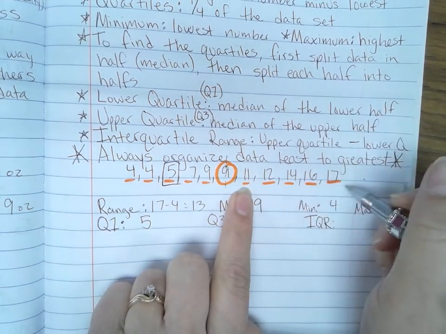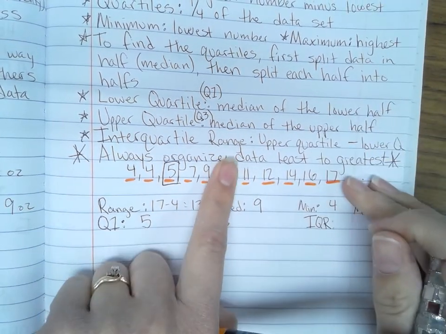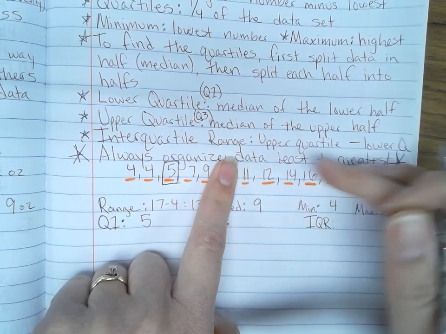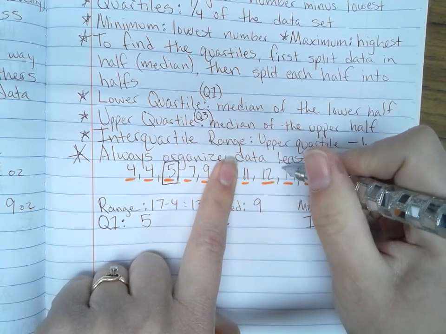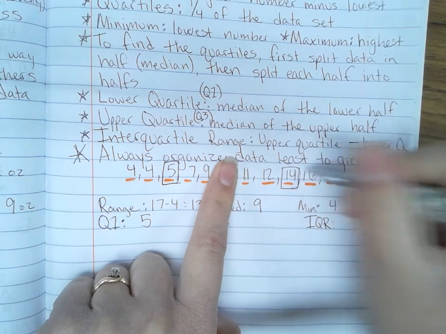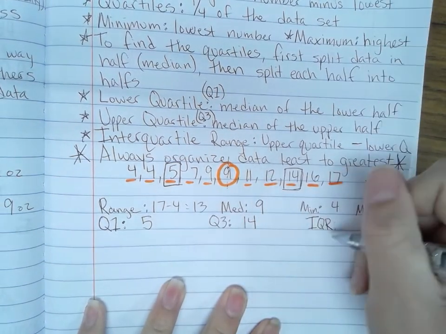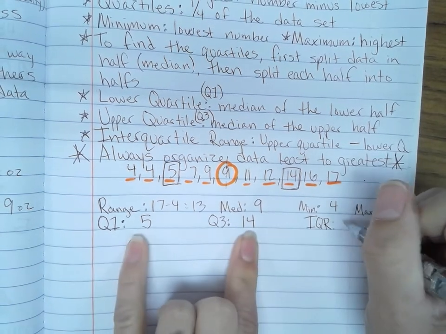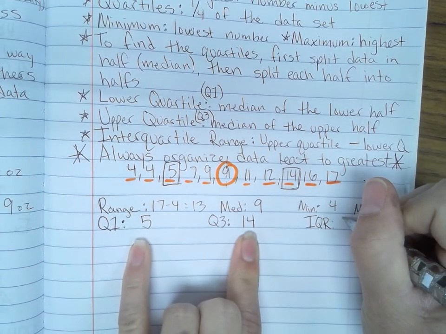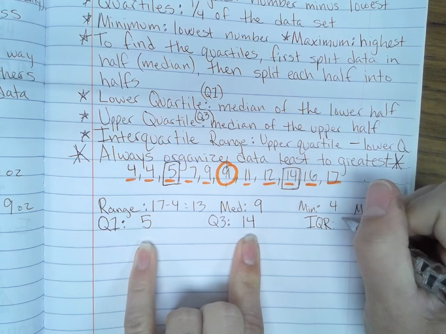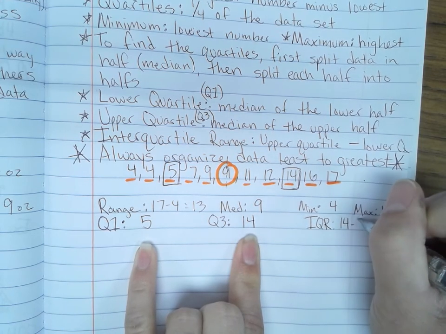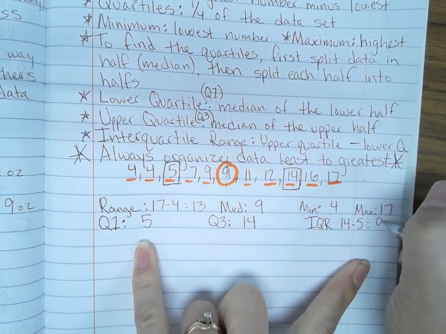Okay, on here, the middle, we can't count 9 again. So the middle would be 14. Now the interquartile range is just these two numbers subtracted. So the middle half of the data would be between 14 and 5. So that means that would be 9.